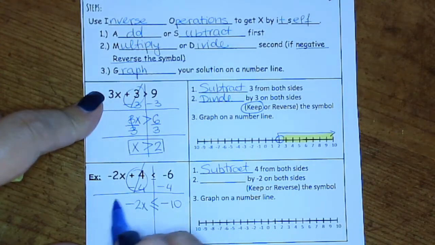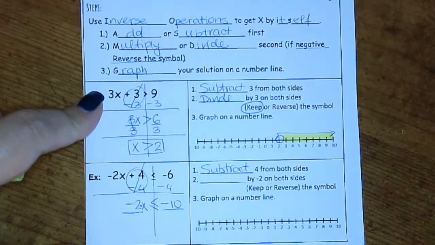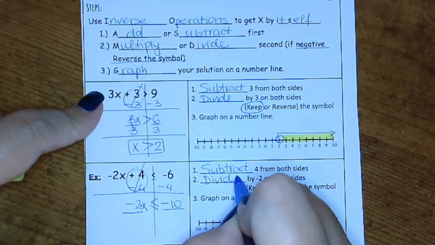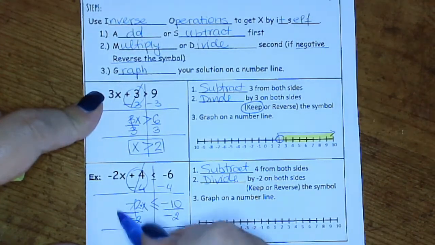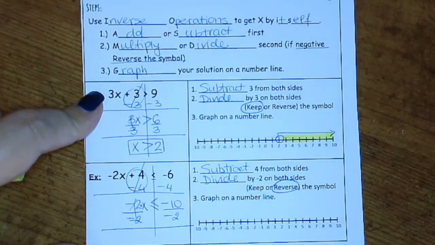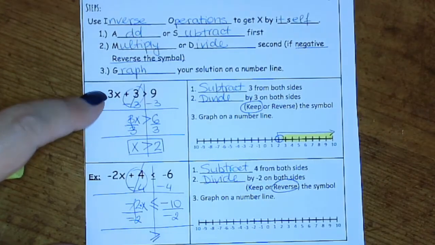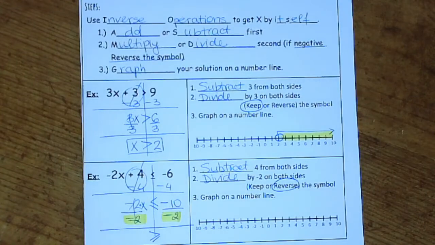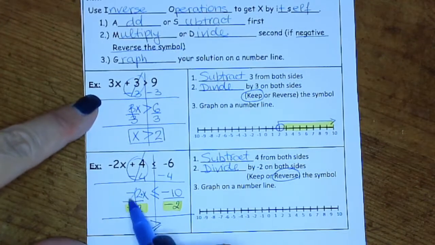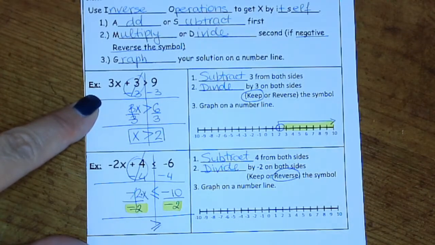Next step, negative 2x is a multiplication of negative 2 and x. Inverse operation is division, and when you divide, you always have to divide the same number. So divide by negative 2 on both sides. When we divide by a negative, this is important, reverse the inequality symbol. So dividing by a negative, I'll highlight this step right here. Dividing by a negative reverses the inequality symbol. Very important rule. Negative 2 divided by negative 2 is 1x, or x alone, and then 5.